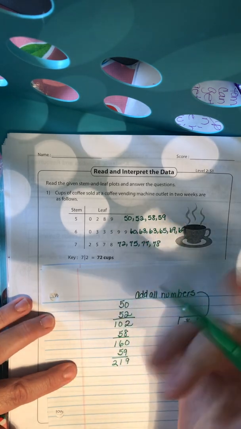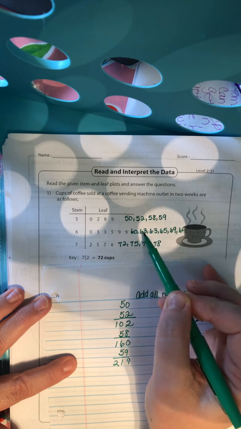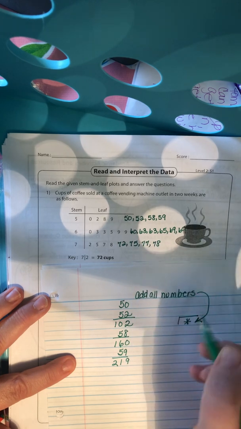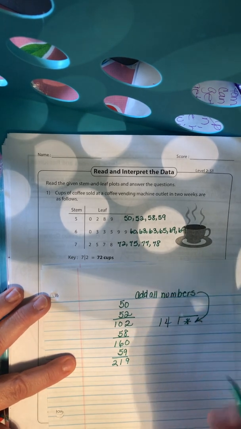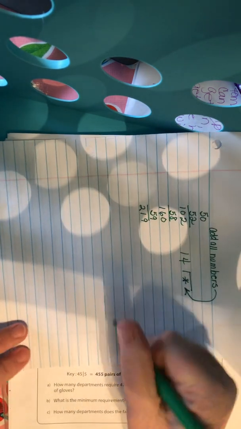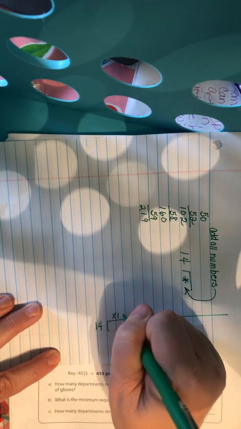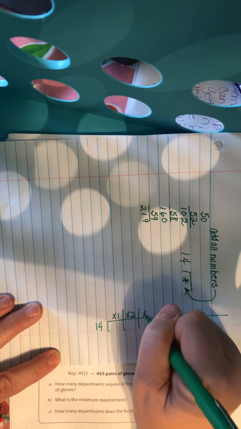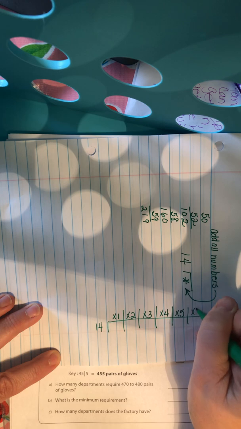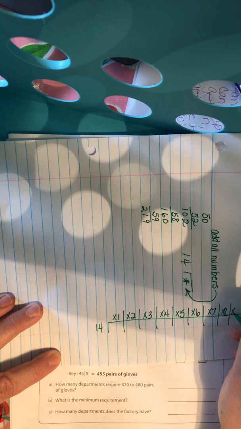Now I'm going to count how many numbers I have all together. I have 1, 2, 3, 4, 5, 6, 7, 8, 9, 10, 11, 12, 13, and 14. So I'm going to divide by 14. What should I do? I should obviously do my bunny house for 14. Times 1, times 2, times 3, times 4, times 5, times 6, times 7, times 8, and times 9.